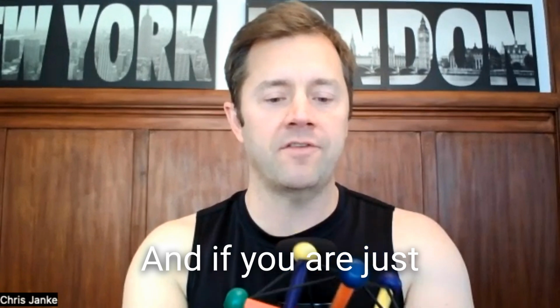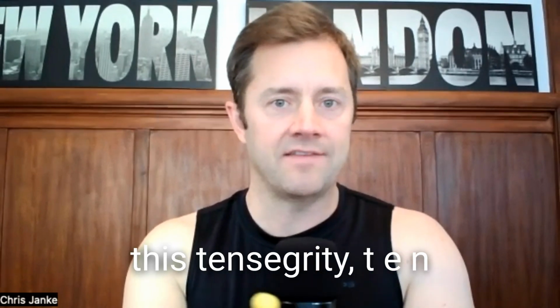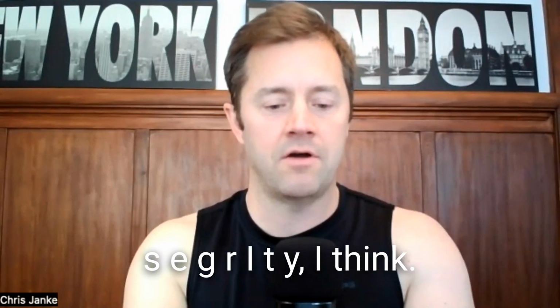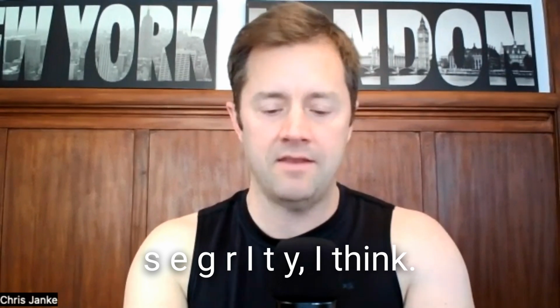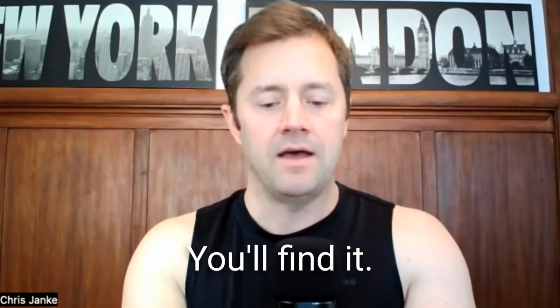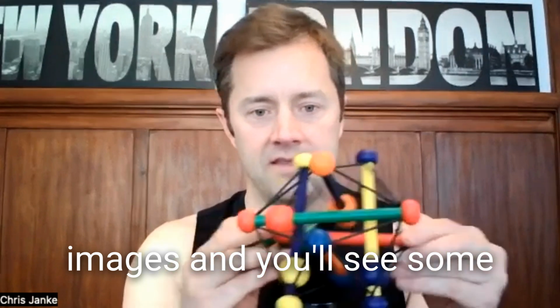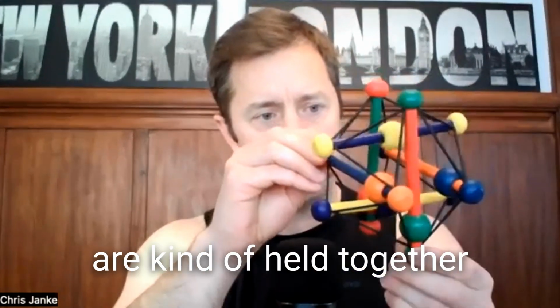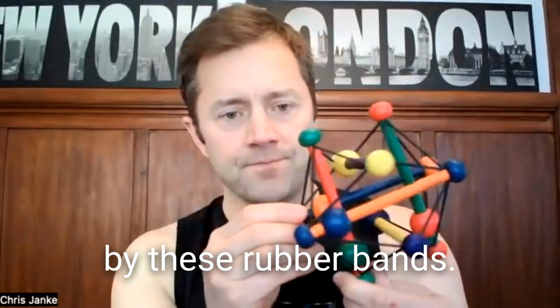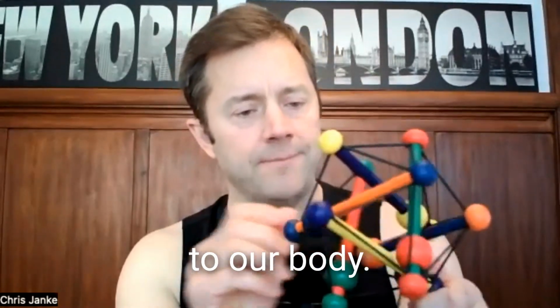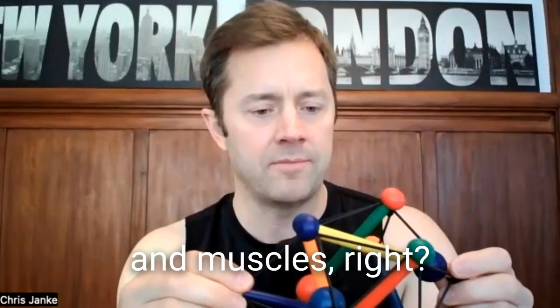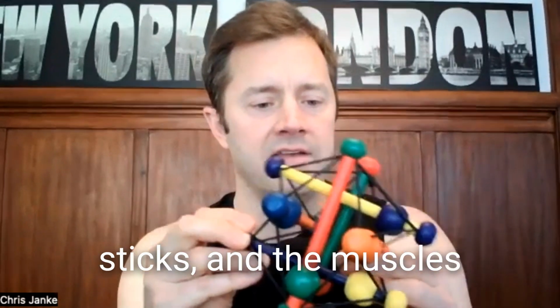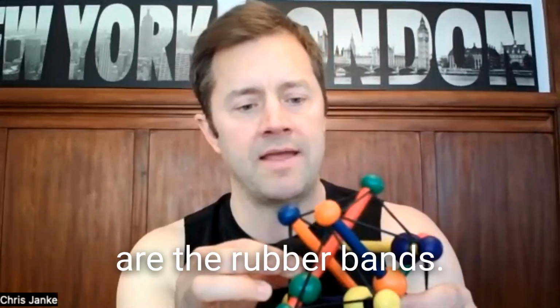And if you are just listening to this, Google tensegrity, you'll find it. And then look at some images, and you'll see some images that are sticks that are kind of held together by these rubber bands. This is very similar to our body. Our body has bones and muscles, right? The bones are the sticks and the muscles are the rubber bands.